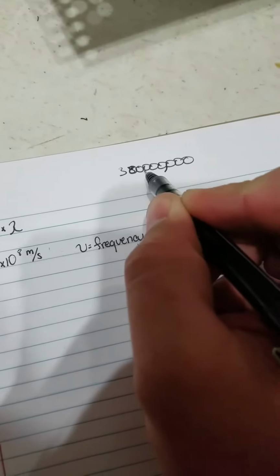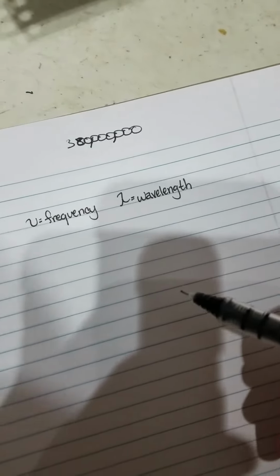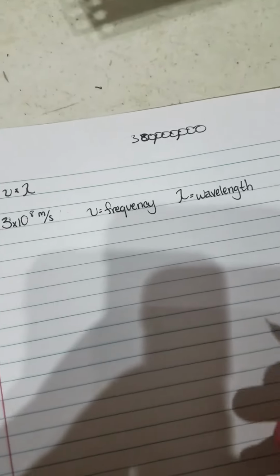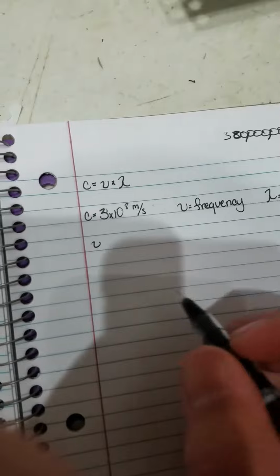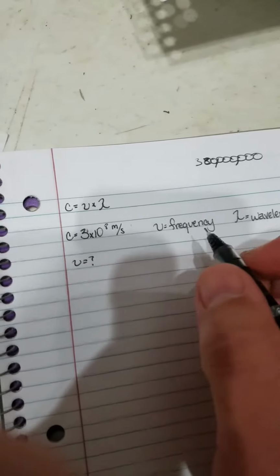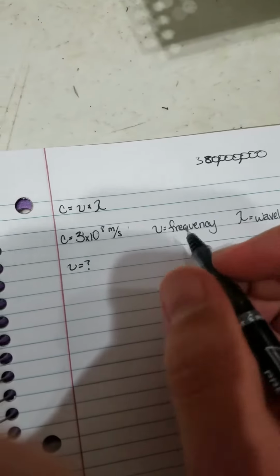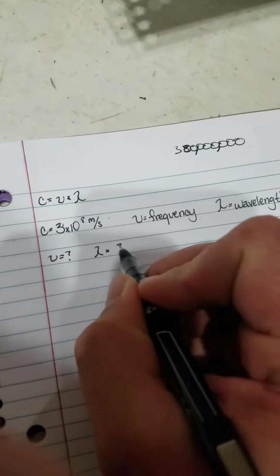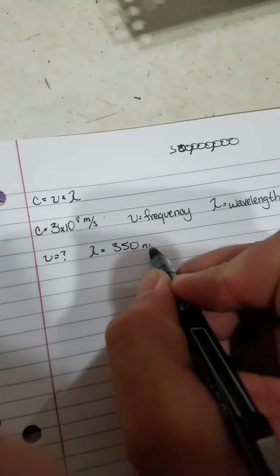It's 300 million meters per second, right? And yes, I use meters per second because, you know, it's science. Alright, so it says calculate the frequency. So frequency is your unknown, equals question mark. Calculate the frequency of ultraviolet blue light, which has a wavelength equal to 350 nanometers.